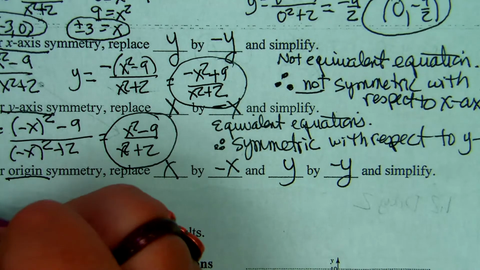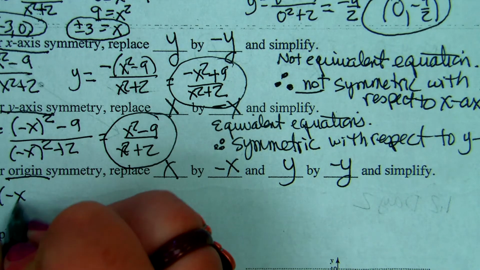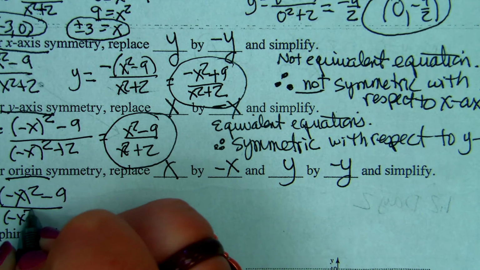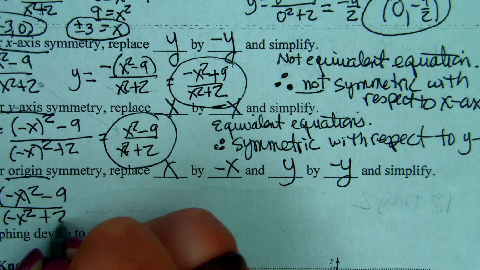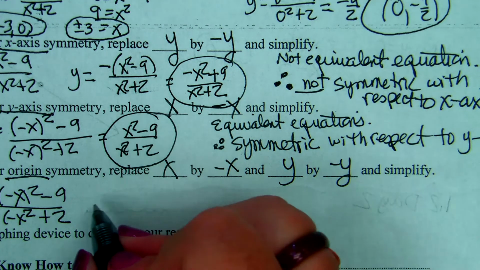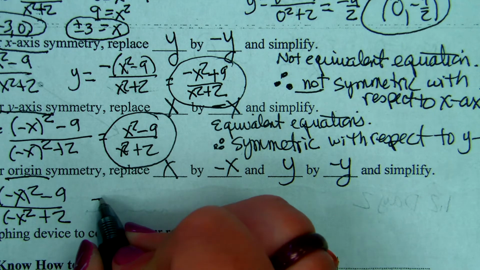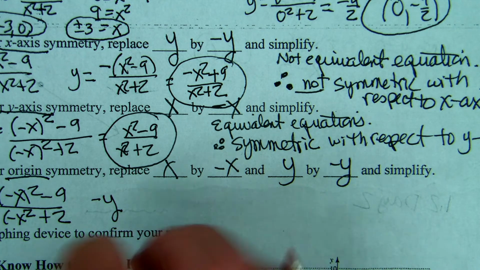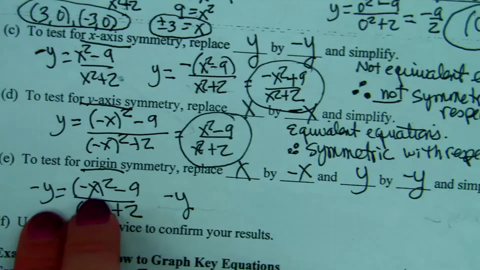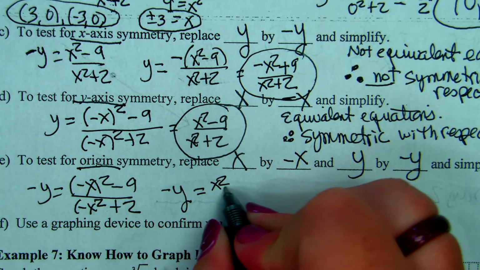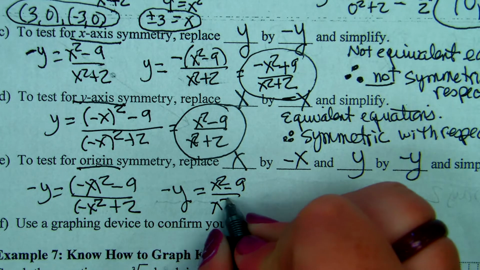So negative y equals negative x squared minus 9 over negative x squared plus 2. So you do both, the negative x and the negative y, at the same time, equals x squared minus 9 over x squared plus 2.